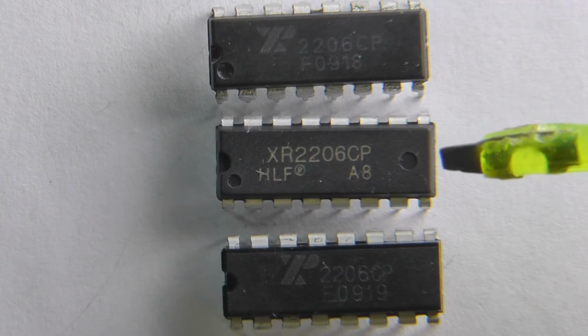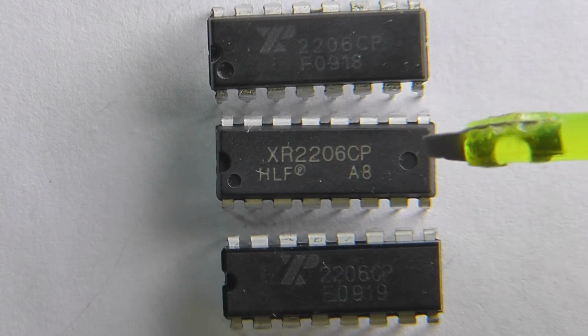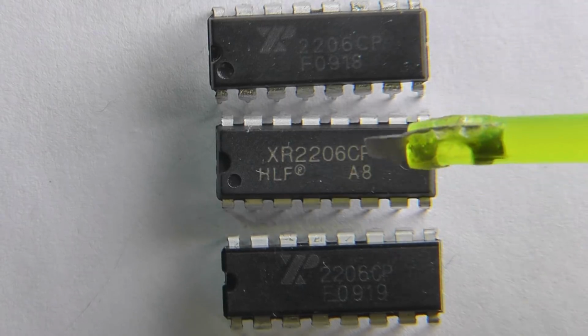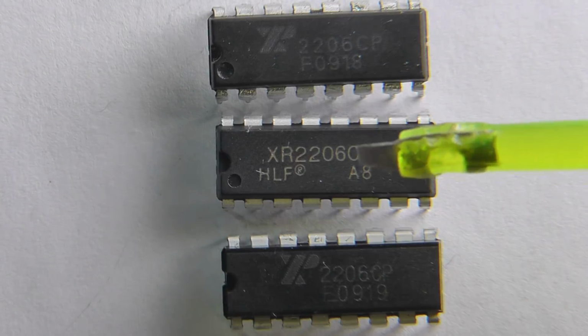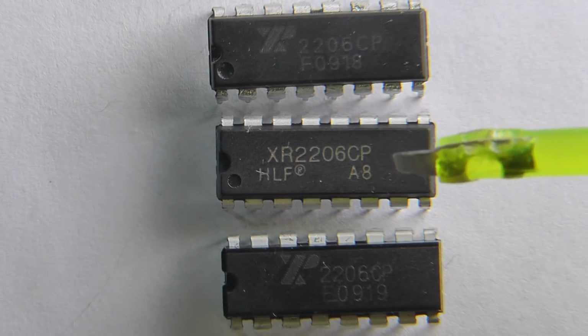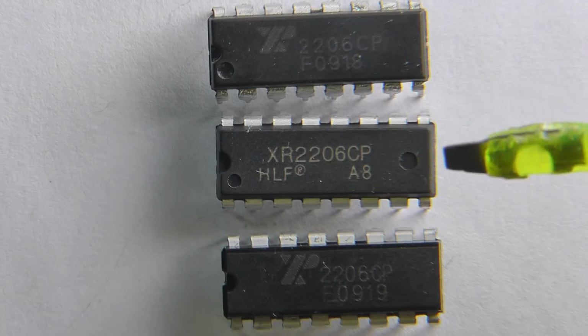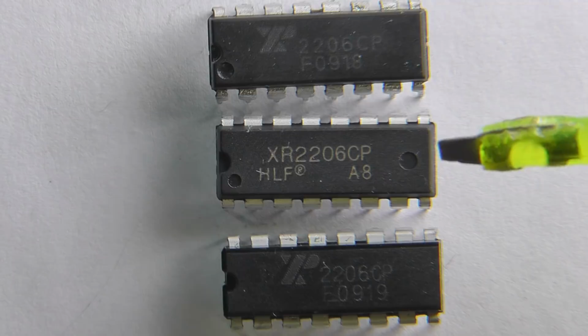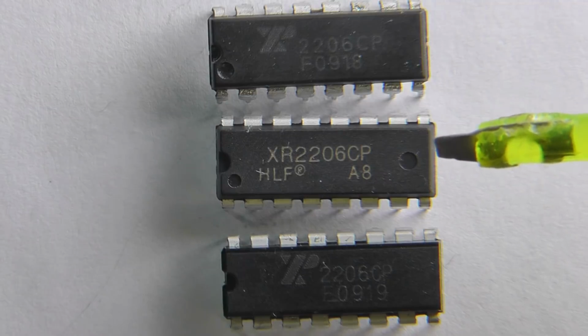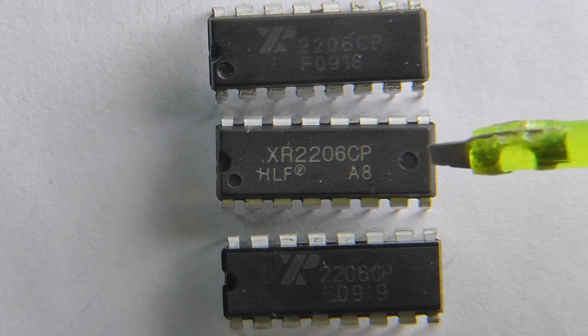Now the middle one there you'll see is somewhat different in terms of the markings. There's no logo marking on this particular IC, just the stamping of the IC type XR2206CP and the letters HLF. But what I have found is that this particular IC does work very well, and certainly operates at the higher supply voltages of plus and minus 9 volts.